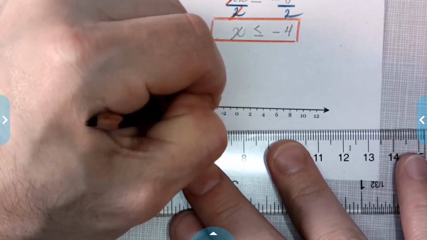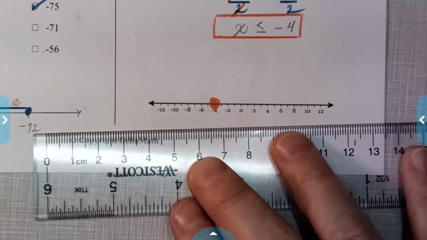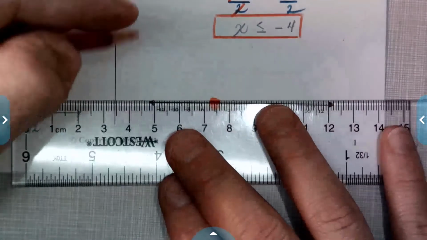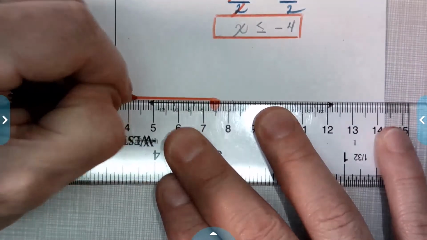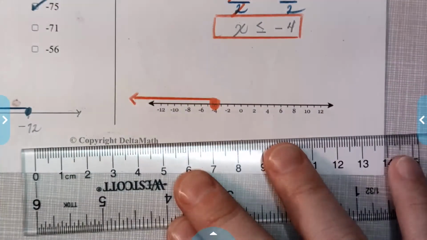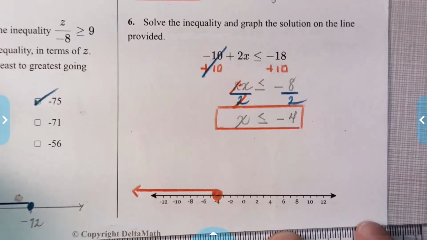I'm going to make it cartoonishly large for the video. And then I'm going to put that arrow going to the left, like this, because it's less than. Okay? And I believe that's all they asked for: solve the inequality and graph the solution.